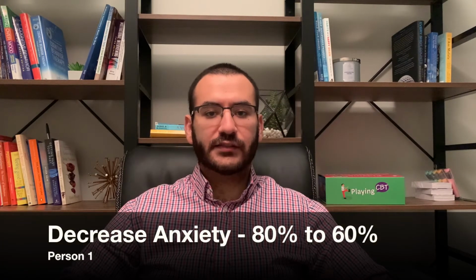The previous example was to illustrate the importance of B at influencing C. However, it would not be realistic to expect person 1 to go from feeling anxious at 80% to feeling excited at 80%. Instead, it is important to set realistic goals that one can achieve. So many times we're not trying to change the entire emotion. All we're trying to do is decrease the intensity of that emotion. So to go back to person 1, what we would be trying to do is to decrease their anxiety from 80% to something like 60%.